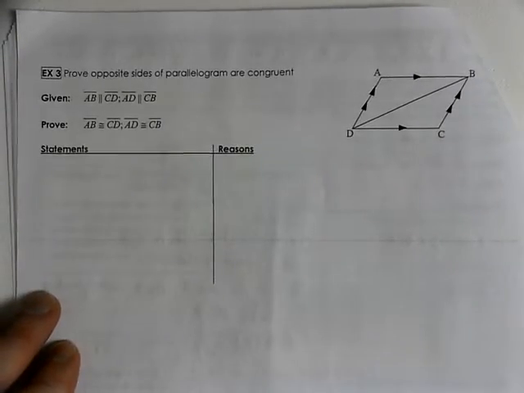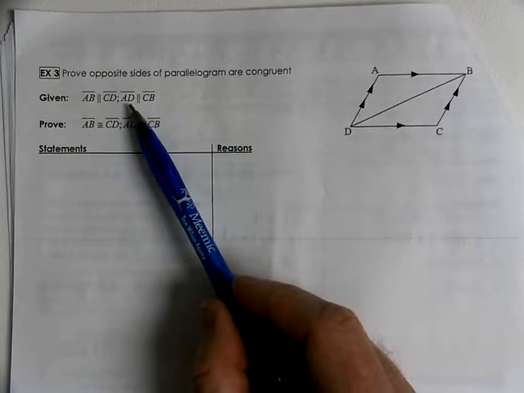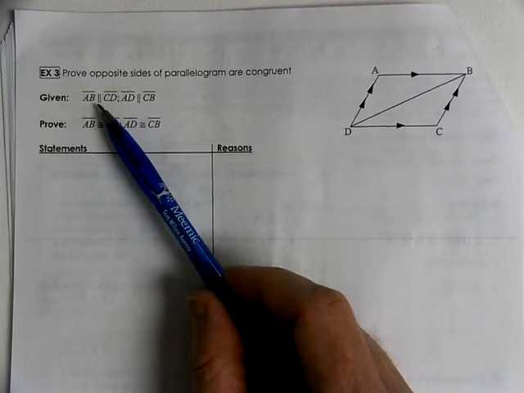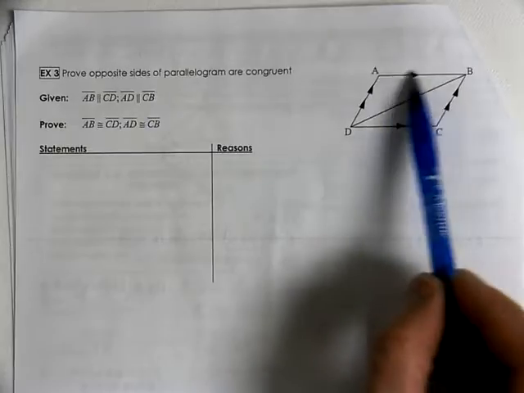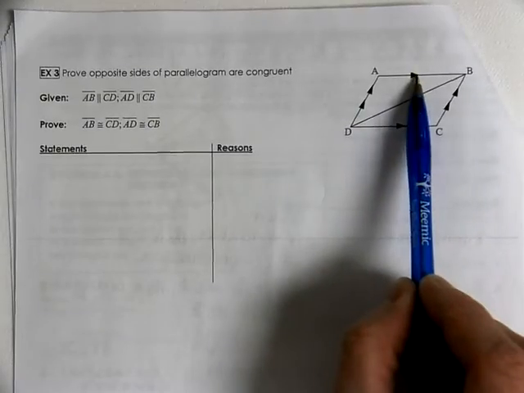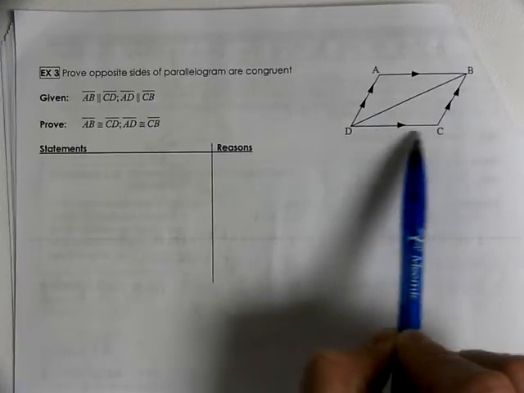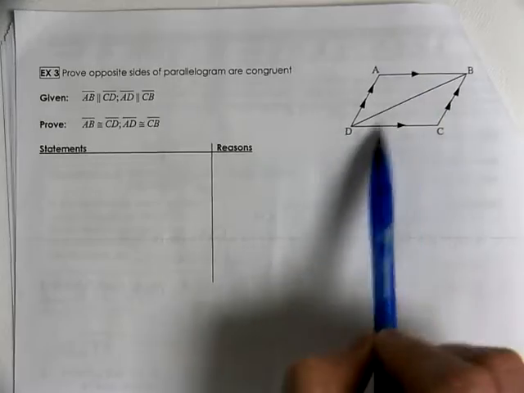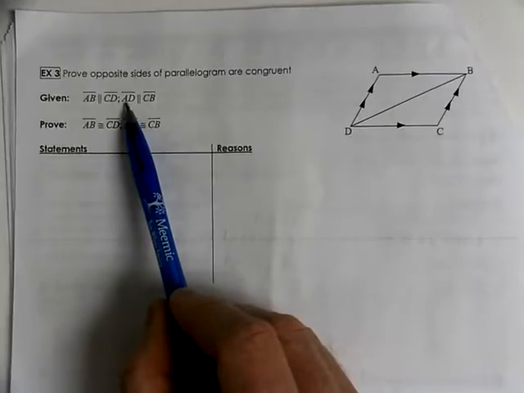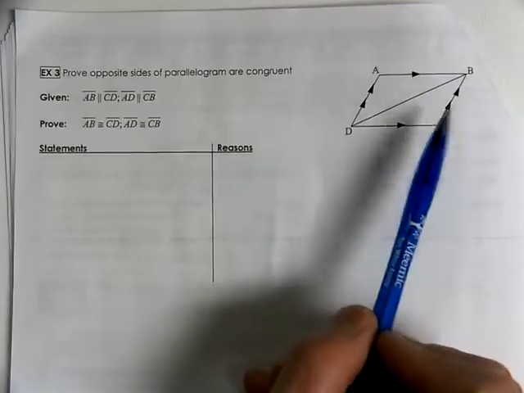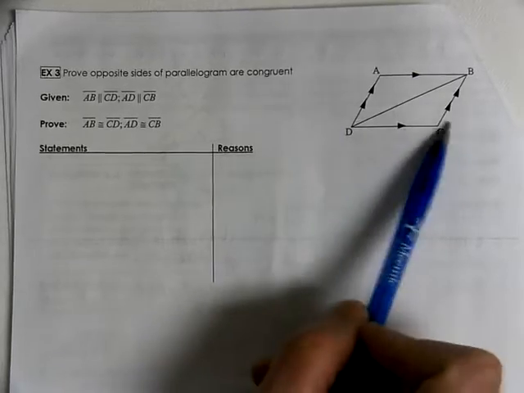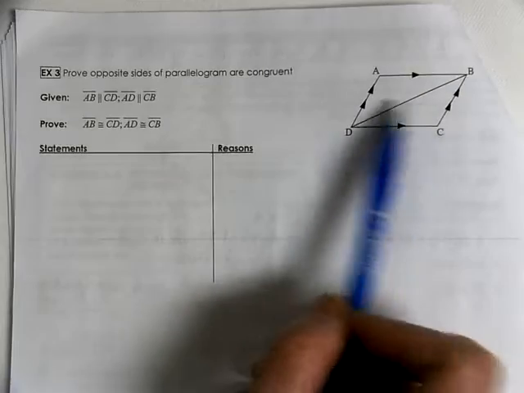Our last one, we're going to take a look at this situation. Notice the double line here, that stands for parallel. So AB is parallel to CD. So we look up here in our picture. AB has one arrow, DC or CD has one arrow, so they're parallel to each other. Segment AD and segment CB are also parallel, so they have a different number of tick marks.